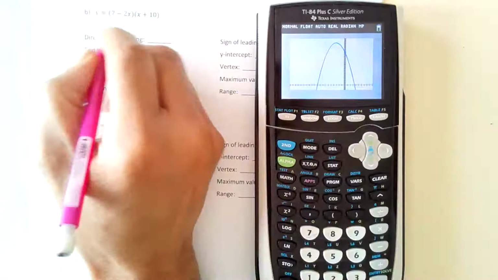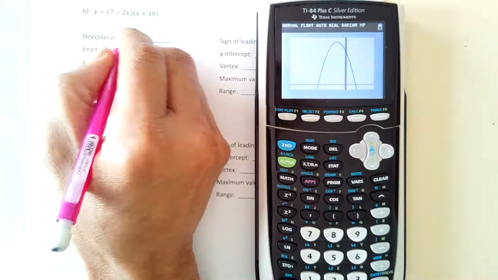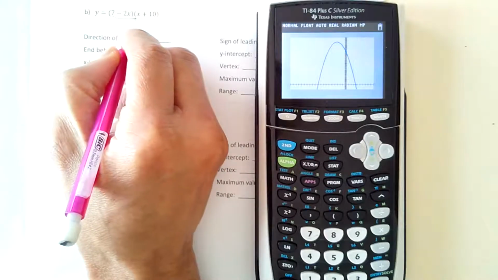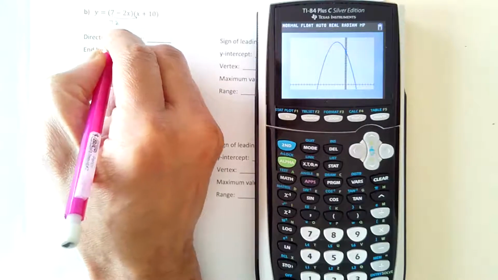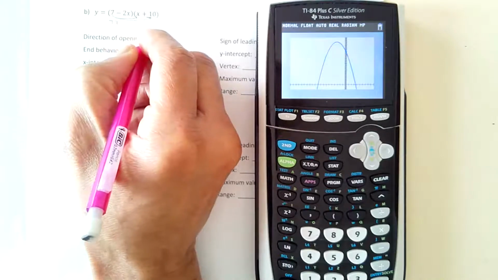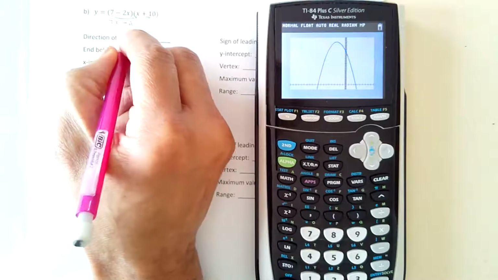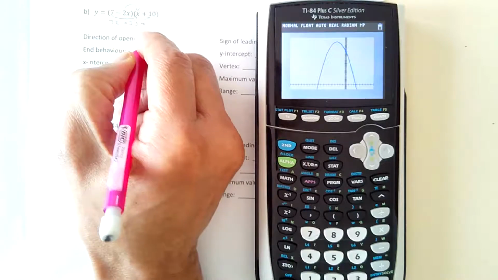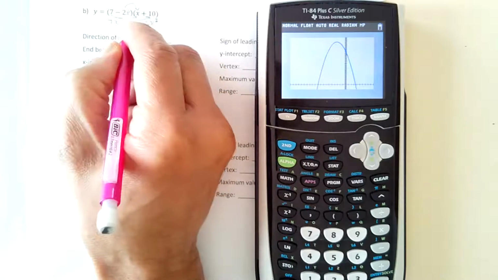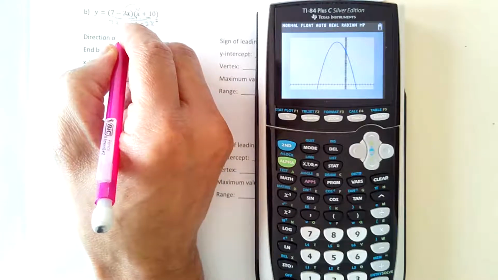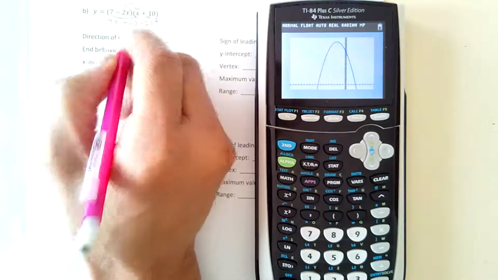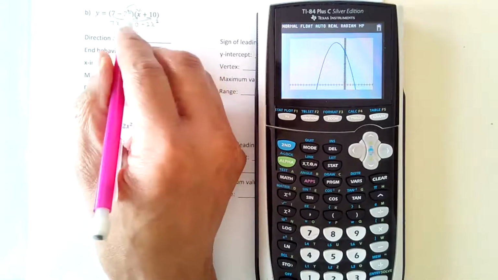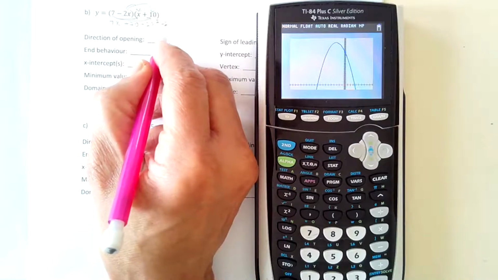But because it's -2x times x, that gives you -2x squared. So if you were to simplify this, we get -2x squared. 7 times x is 7x. 7 times 10 is plus 70. And -2x times x is -2x squared, because you're multiplying x, 2x, and x, then you add the exponents, 1 and 1, 2. Then we have -2x times 10, which gives you -20x.